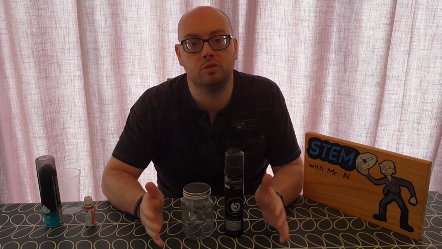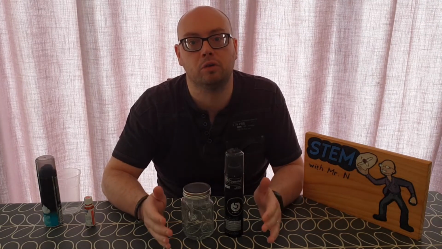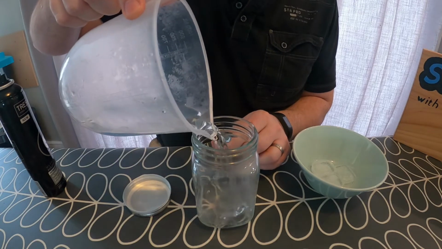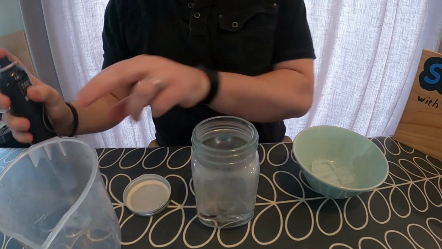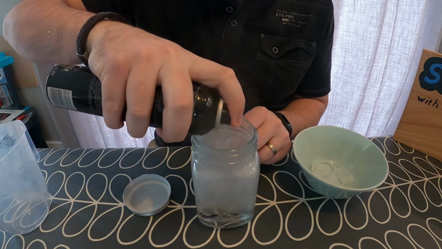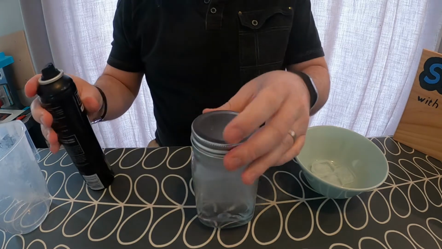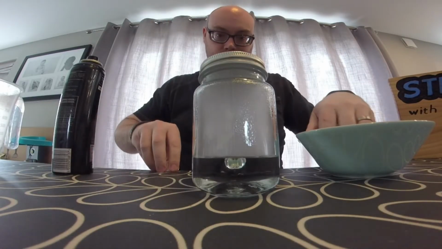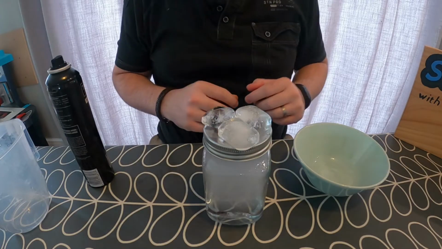Also, you need to do the first 3 steps of this experiment really quickly in order for you to be able to make a cloud in a jar. First, I'm going to pour about 125 millilitres of boiling water into the glass jar. Then I'm going to spray in 4 big puffs of hairspray, quickly screw the lid onto the top of the jar and put a couple of ice cubes on top of the lid. Then I'm going to sit back and watch what happens.